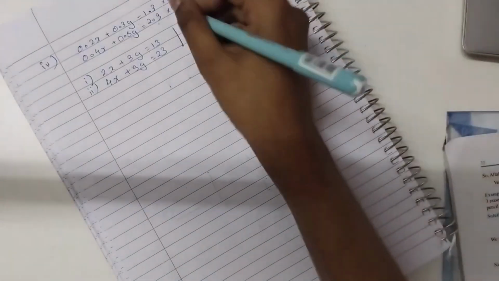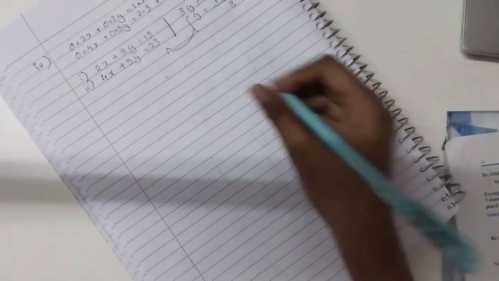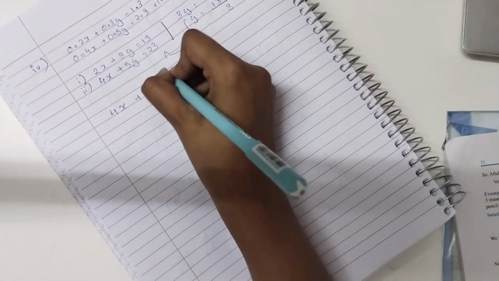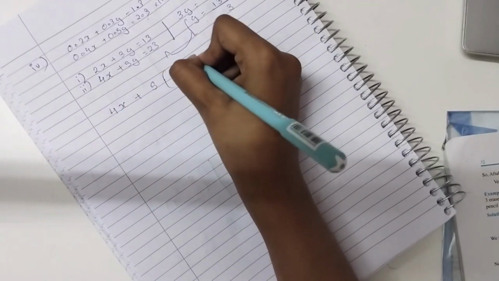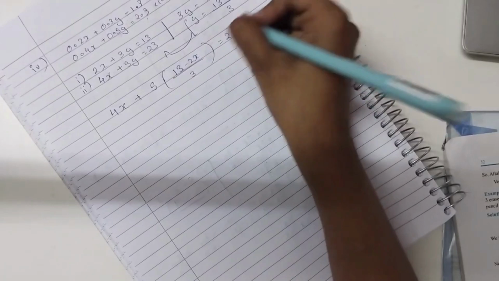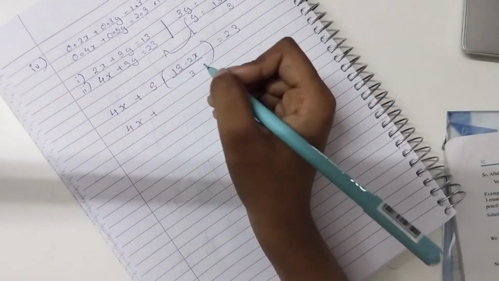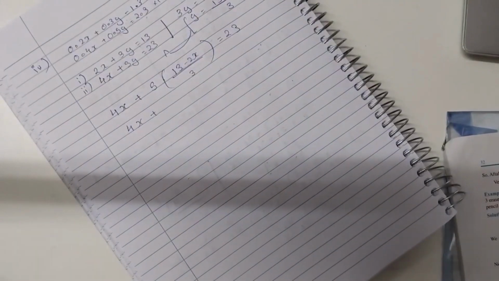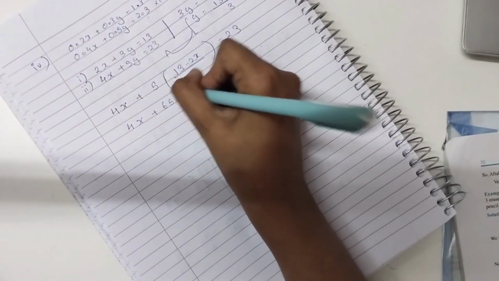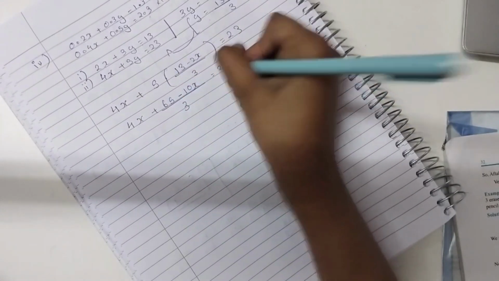Now we're going to substitute the value of y in the second equation. So we would get 4x plus 5 times (13 minus 2x) by 3 is equal to 23. And 4x plus 5 times 13, which is 65, minus 10x by 3 is equal to 23.